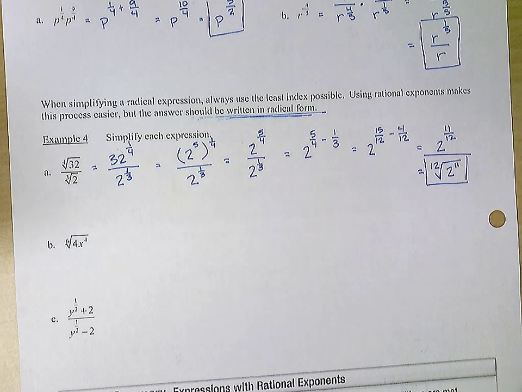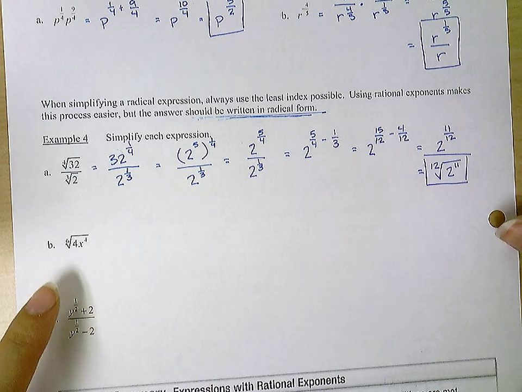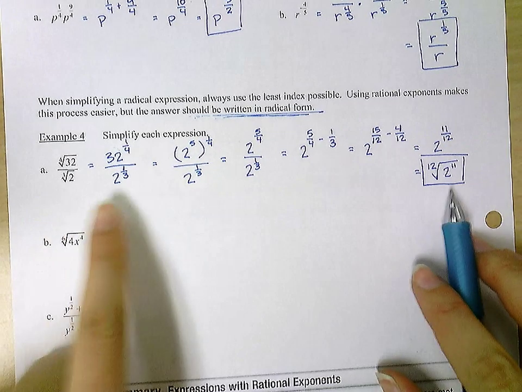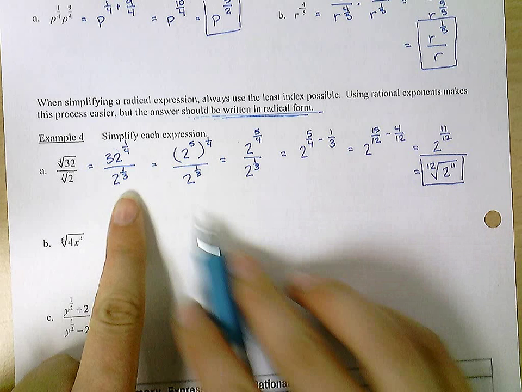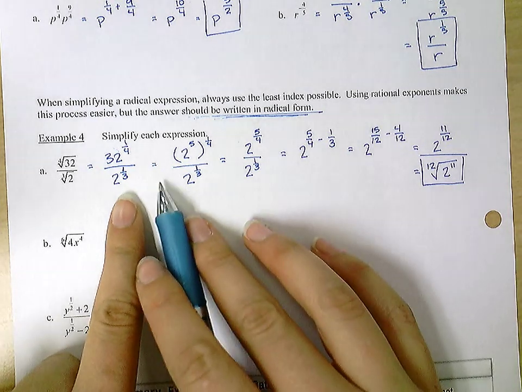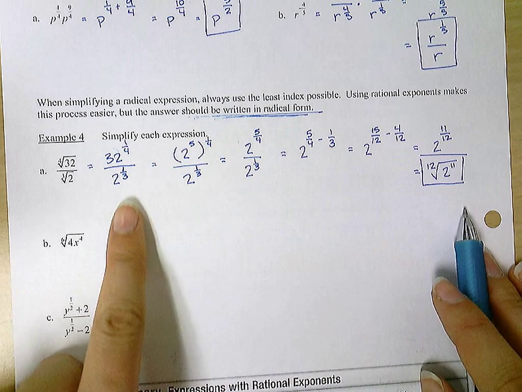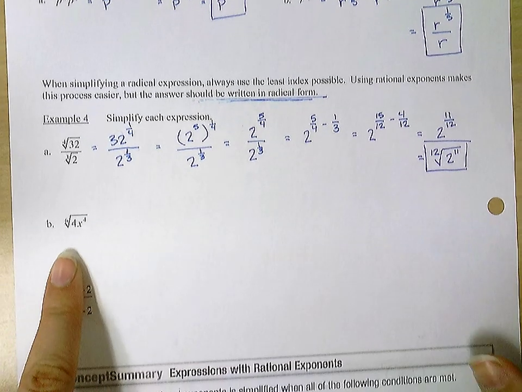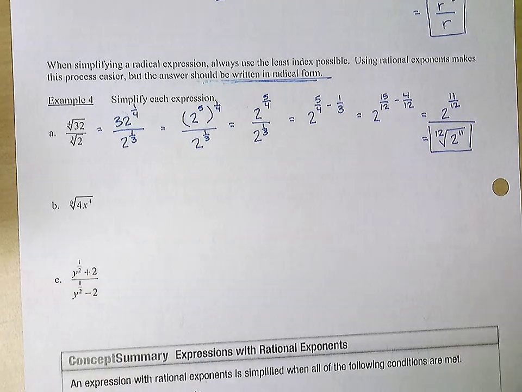So you can kind of see how it's a little bit easier to rationalize that denominator when you have those fractional exponents. Questions on how I did letter A? Did you follow each step? All right, then we're going to go to letter B.